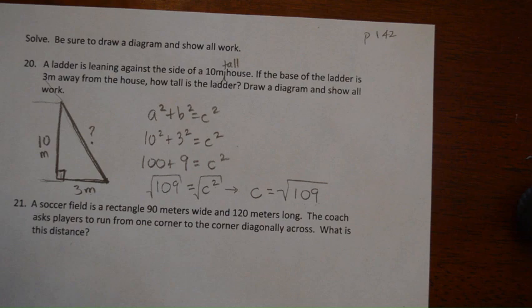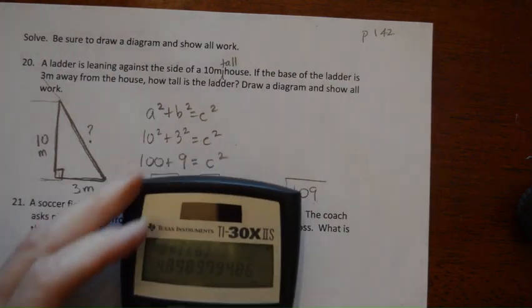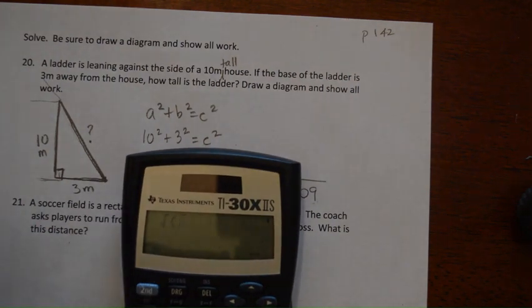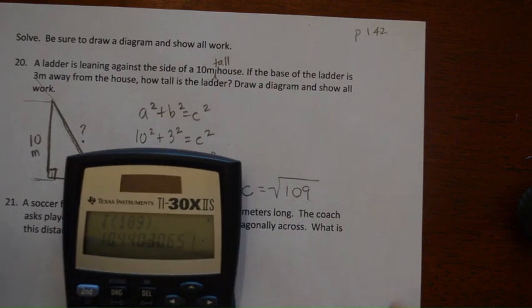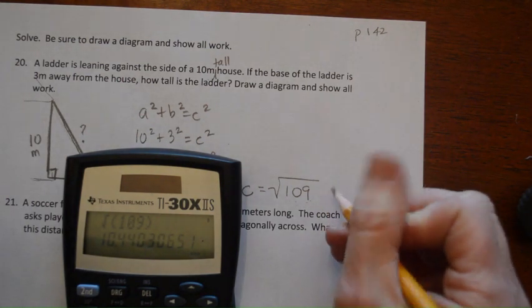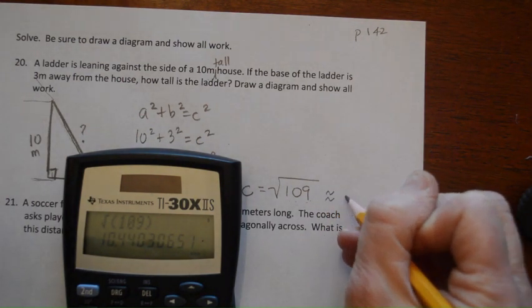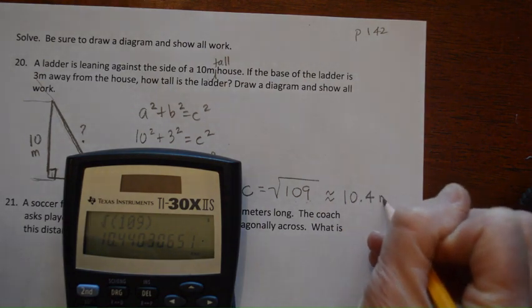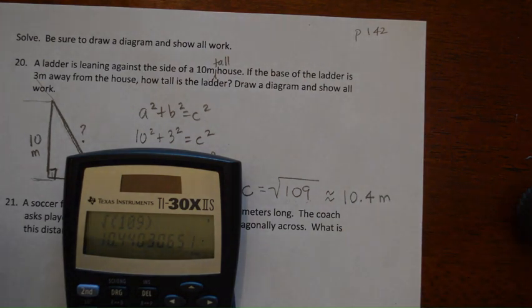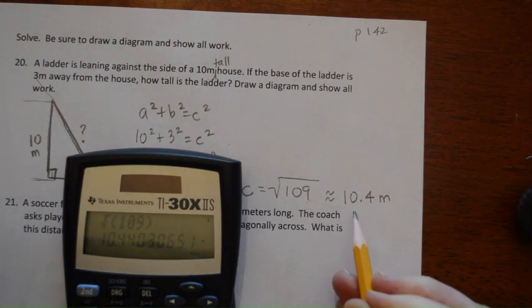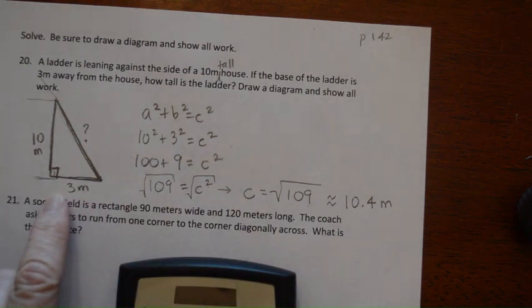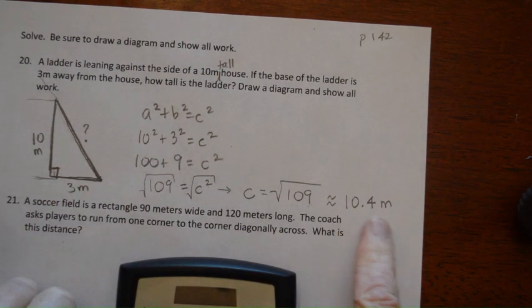All right, so I'm going to say here that I want to do square root of 109. So it's almost 10.5 feet, or I'm sorry, meters. So this is approximately 10.4 meters, so almost 10.5 meters. All right, so if you had a house that was 10 meters tall and you wanted to make sure you had a ladder that went all the way to the top, with it being 3 meters away from the base of the house, you would have to make sure that it was 10.4, 10.5, 11 meters, something like that.